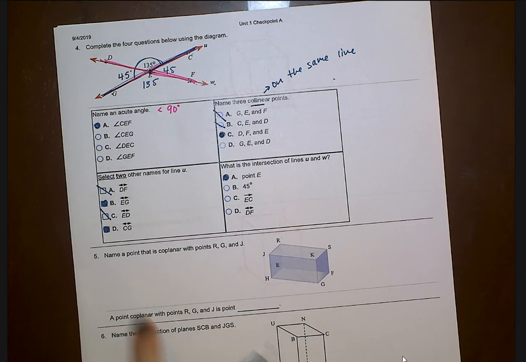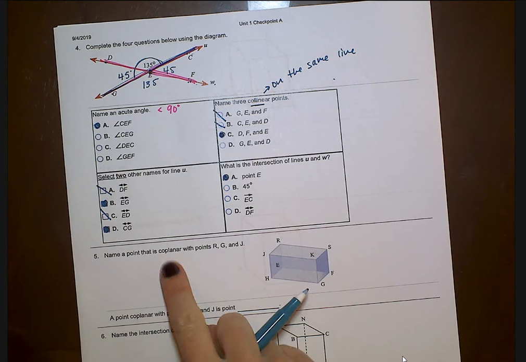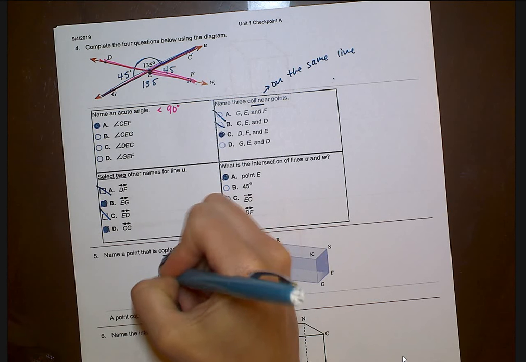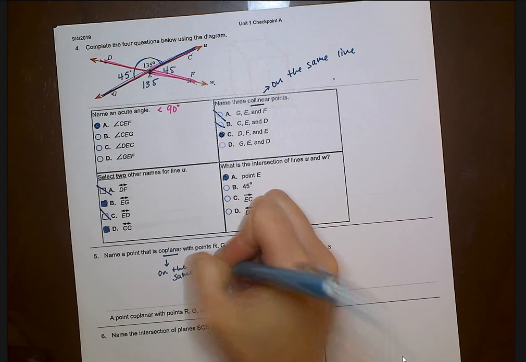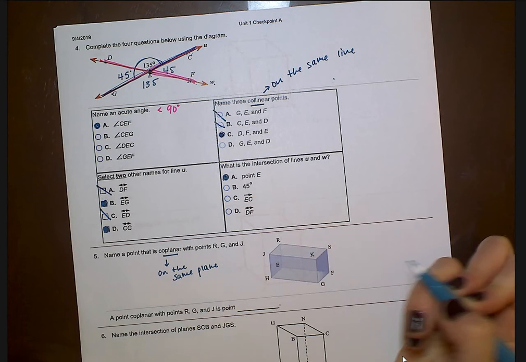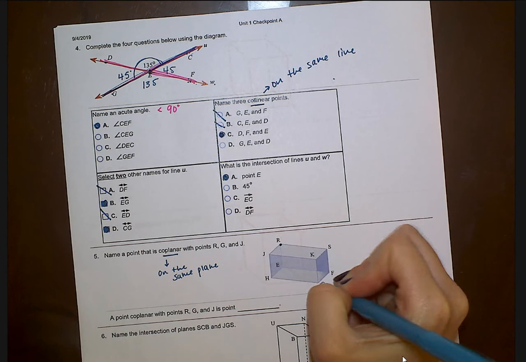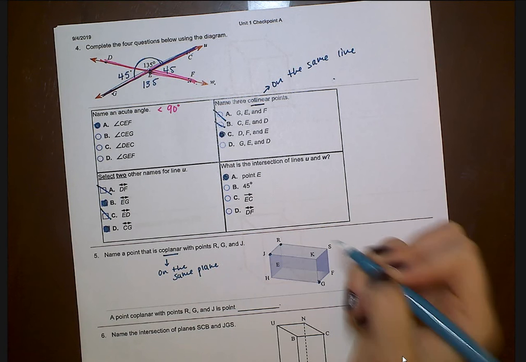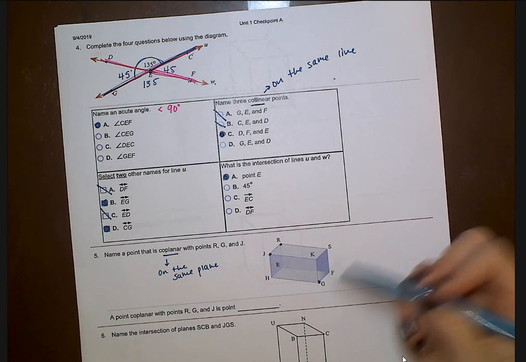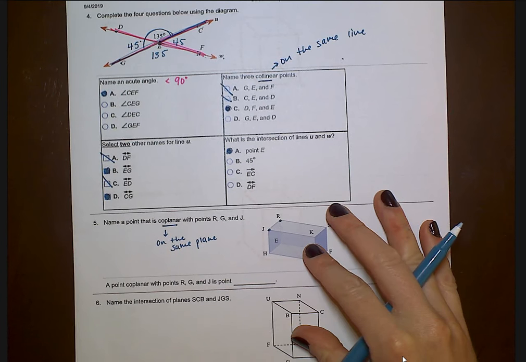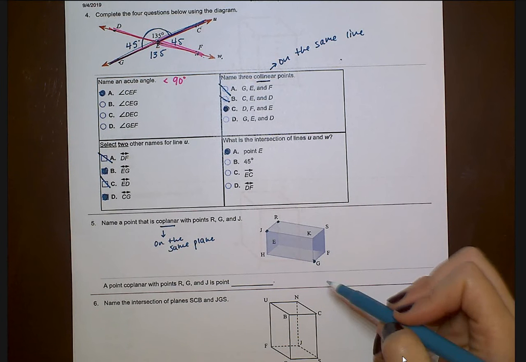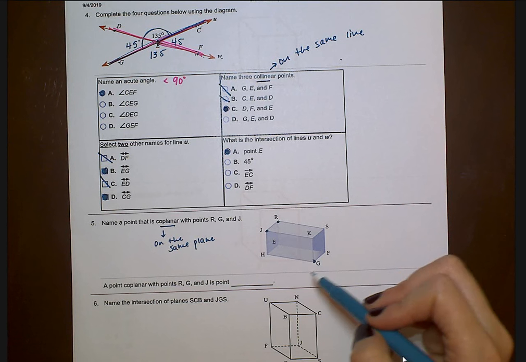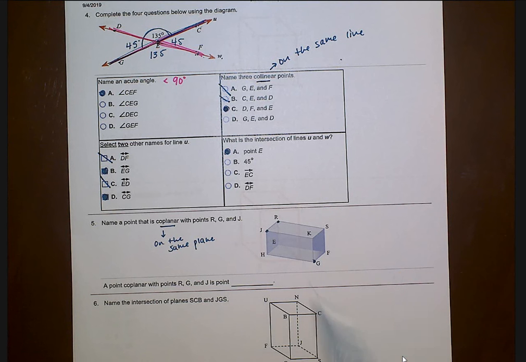Number 5, name a point that is coplanar, so on the same plane, as points R, G, and J. So here's R, here's G, here's J. Planes are just the sides of the box on this thing, and that'll throw some people off because these 3 points are not all appearing on the same side of the box. So you have to think, no pun intended, outside of the box on this one.